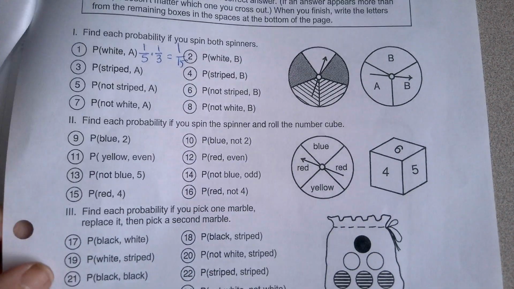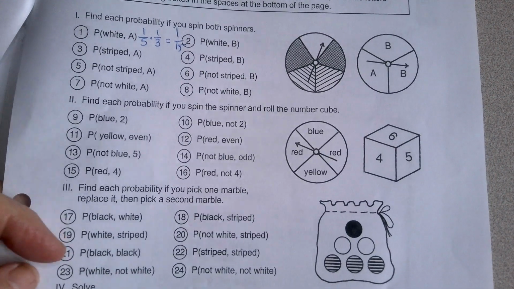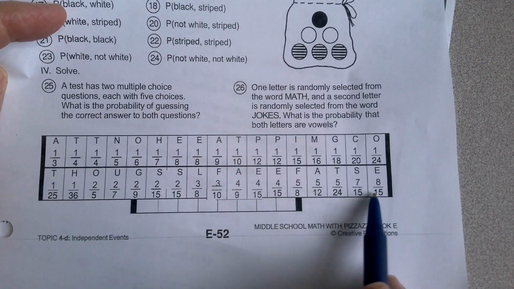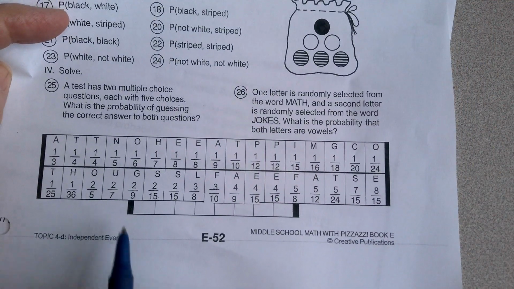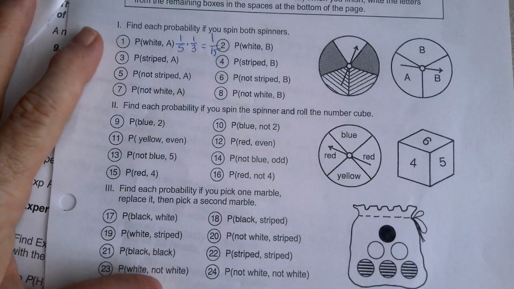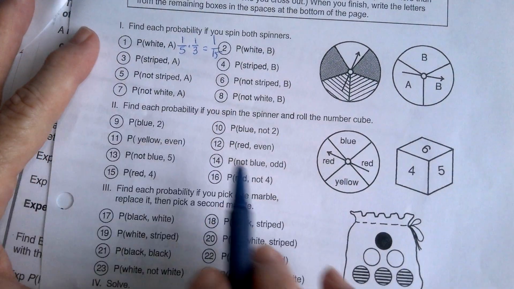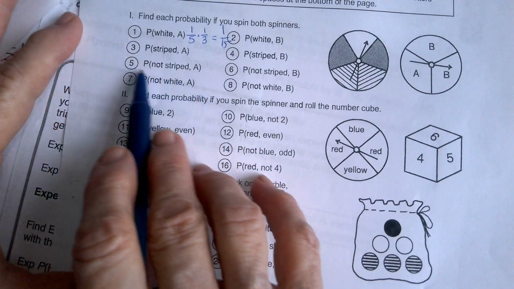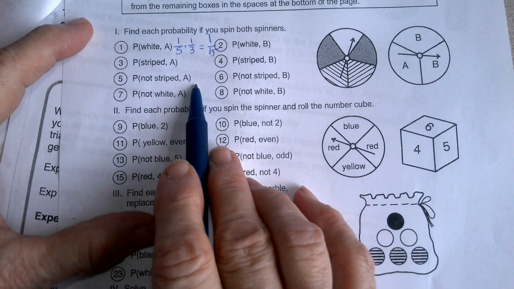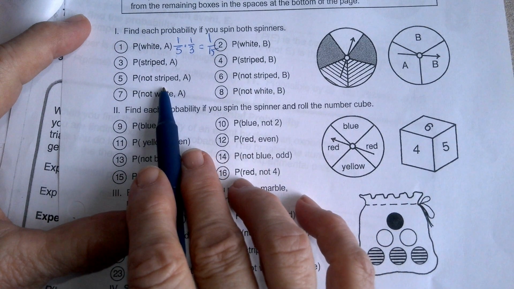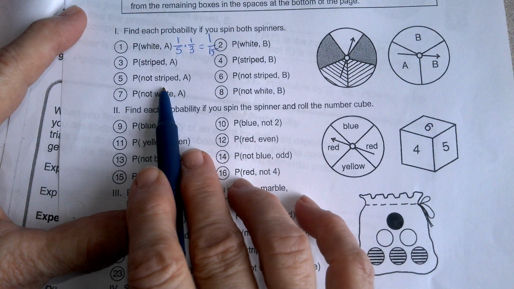And if you need paper, you can get a sheet of paper. You're going to find your 1/15th, and I would just cross it out. Look for your 1/15th, and where is it? And cross it out. Okay. Then, who knows, maybe we'll just do this one. What's the probability of, okay, let's do the number 5. What's the probability of spinning it the first time on the first spinner and not getting a striped?